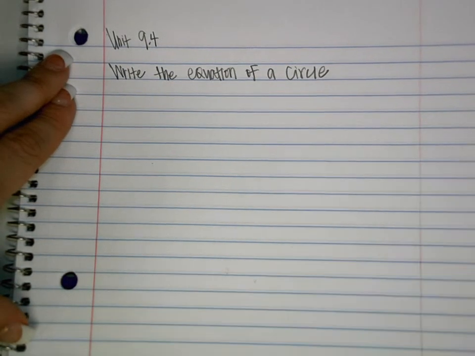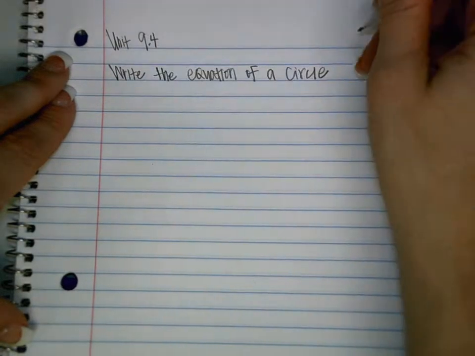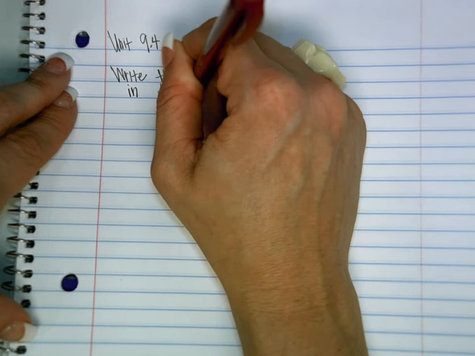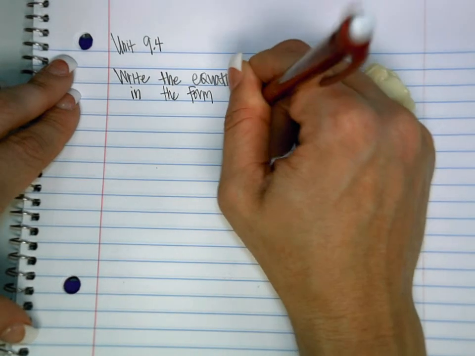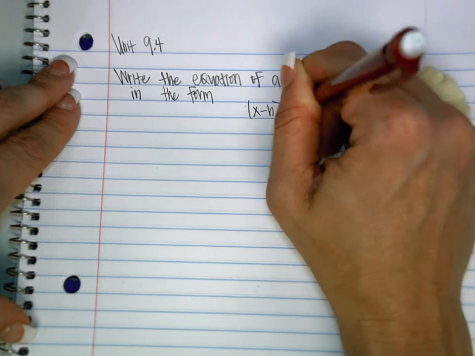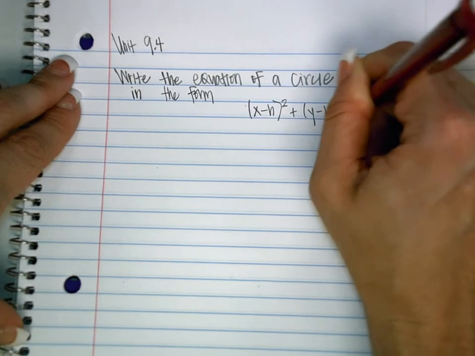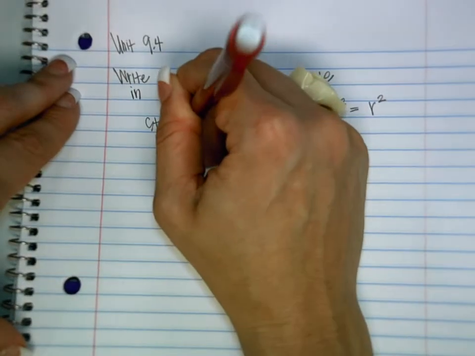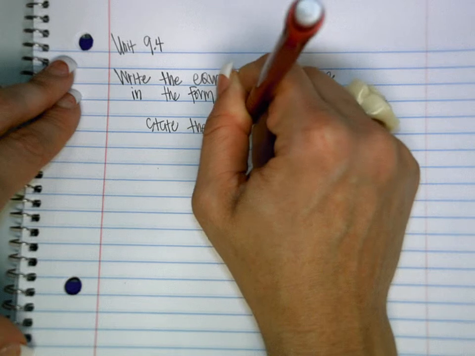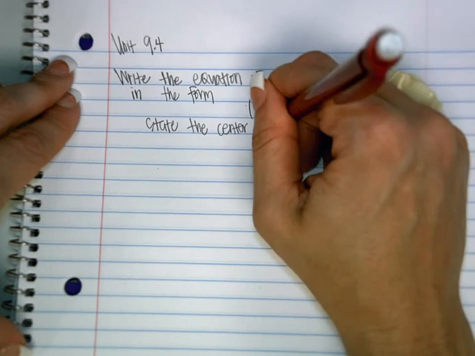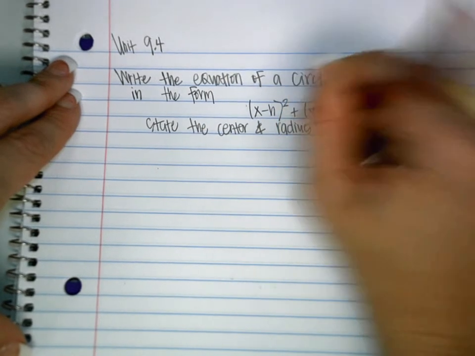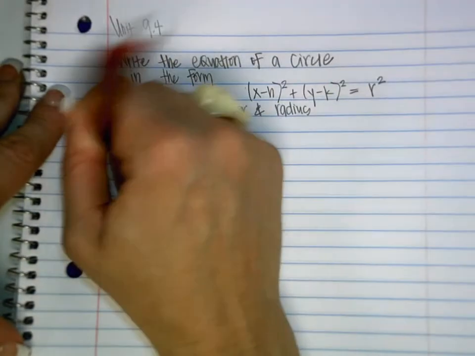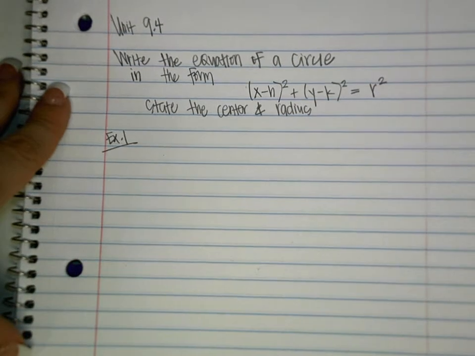We are going to write the equation of a circle in the form that I showed you yesterday: x minus h squared plus y minus k squared equals r squared. I'm also going to ask you to state the center and radius, which appears to be exactly what we did yesterday. However, we are going to start these equations not in a pretty form, so we are going to have to fix their form.